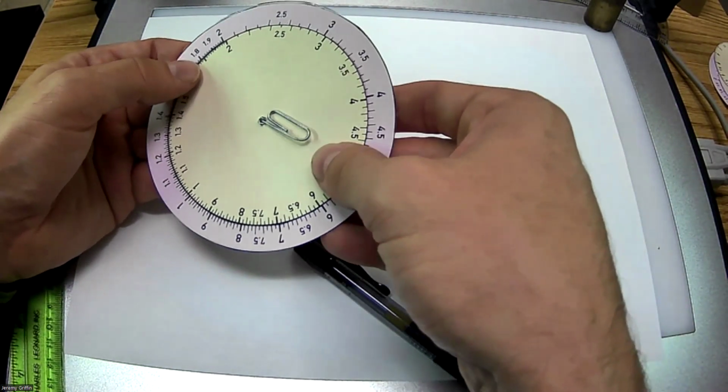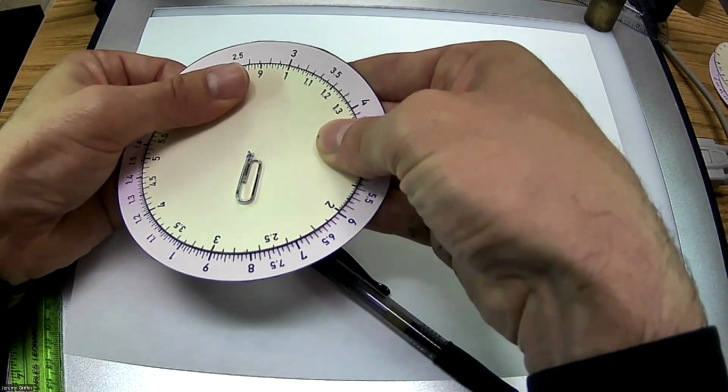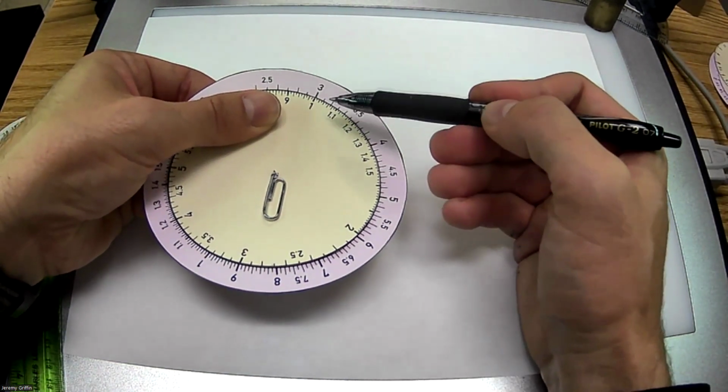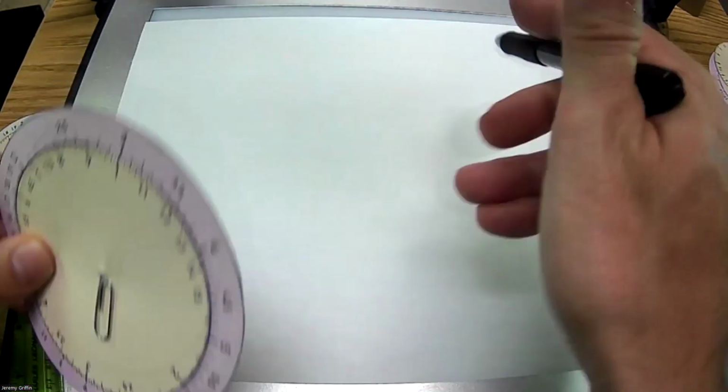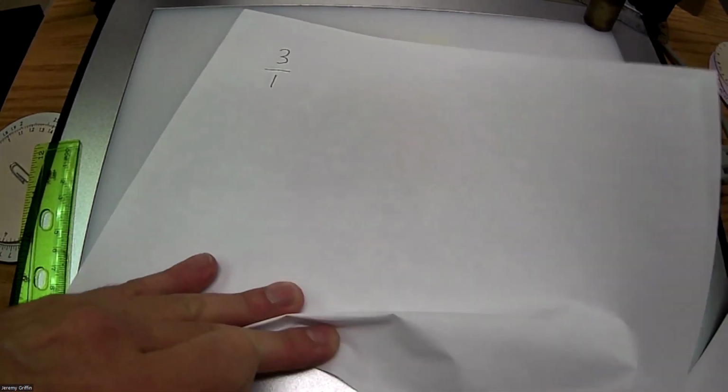What if I align the outside 3 with an inside 1? You guys see an outside 3 and an inside 1? I'm going to treat that as a fraction, like a ratio. Call it 3 over 1. You guys get that? 3 over 1? All right, okay, so now what? So great, I got a fraction.